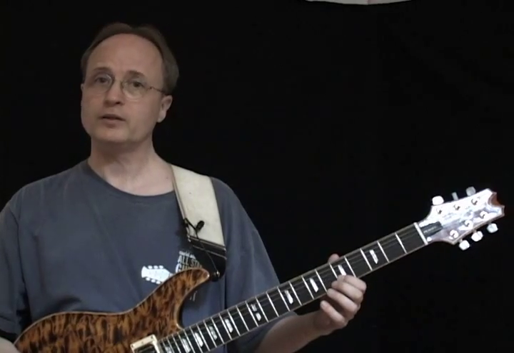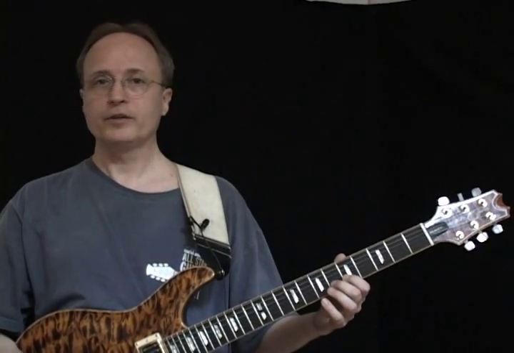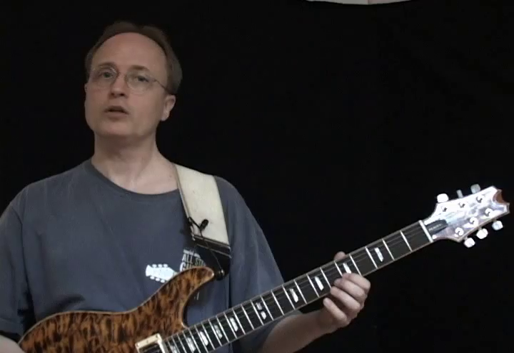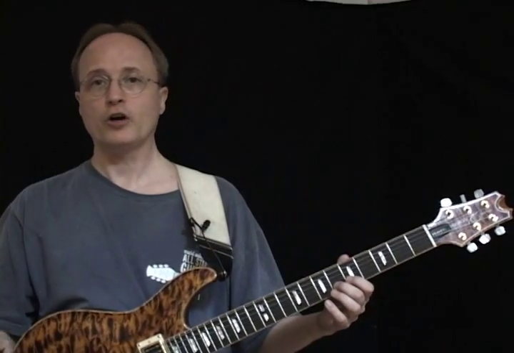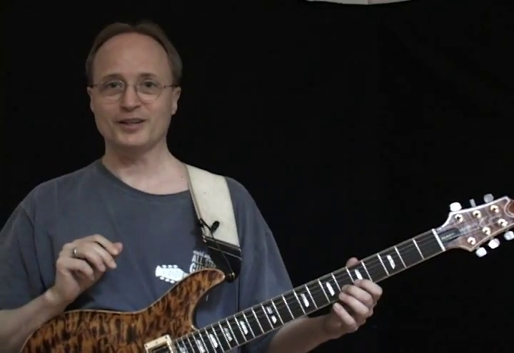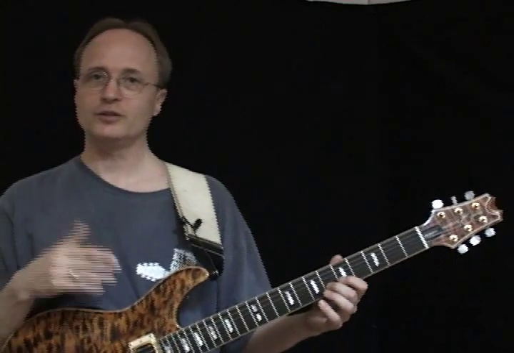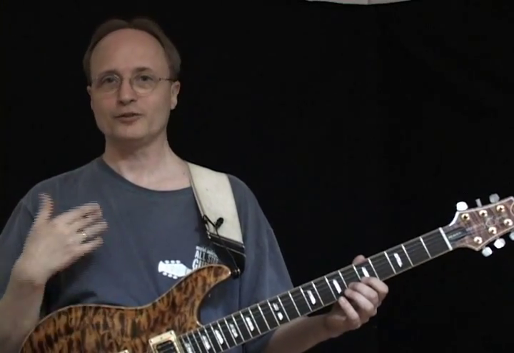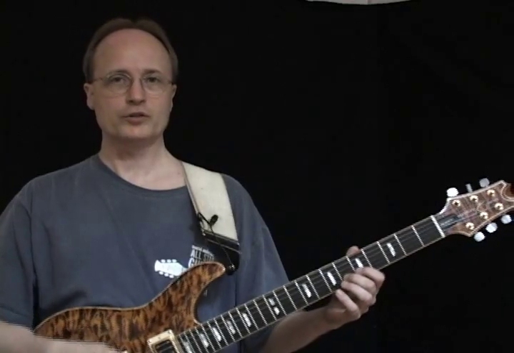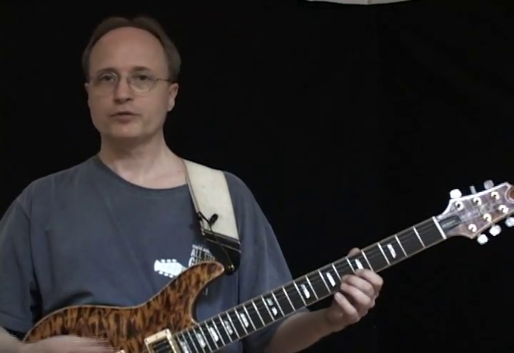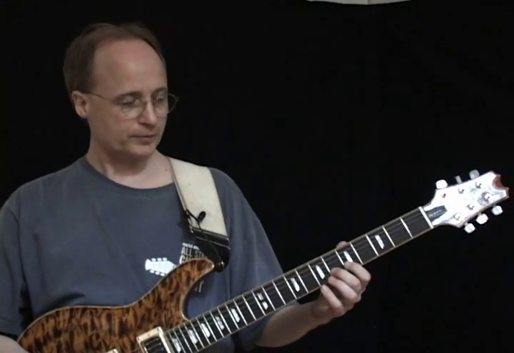You could call an F an E sharp, but let's not go there right now, because you can call all kinds of notes sharped or double flatted or double sharped. Don't worry yourself with that right now. Just remember that between E and F, there's no sharps or flats. That's all there is.